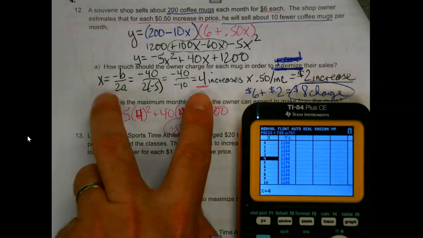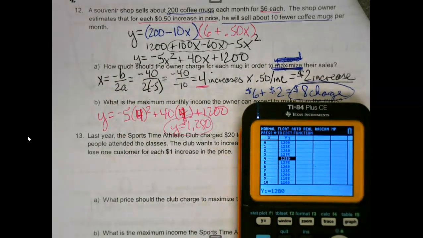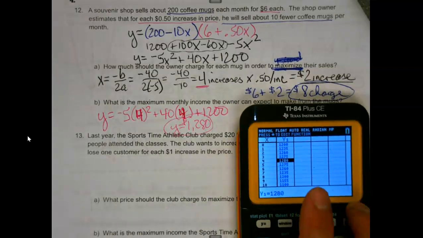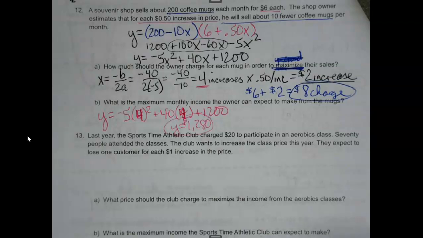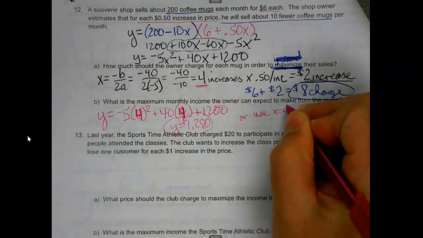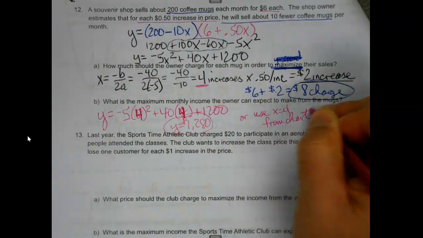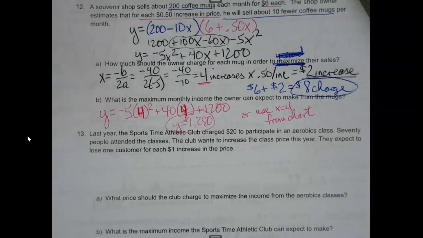Could I have gone to my calculator, since I now knew the x value of the vertex, and just gone in and gone to y? Yep. Okay. So again, we can use the chart. It's not going to be a bad thing.